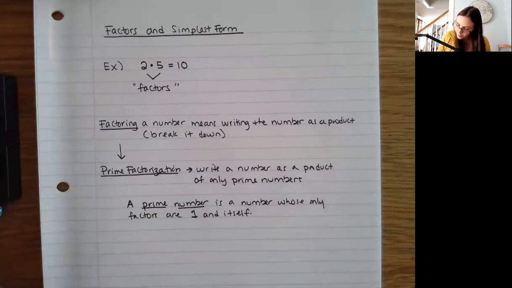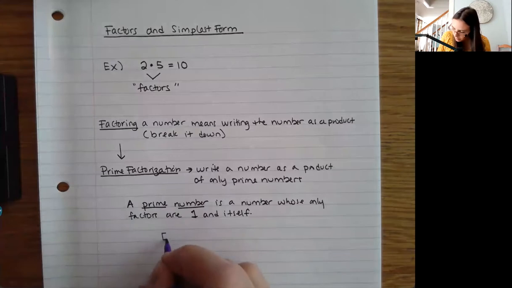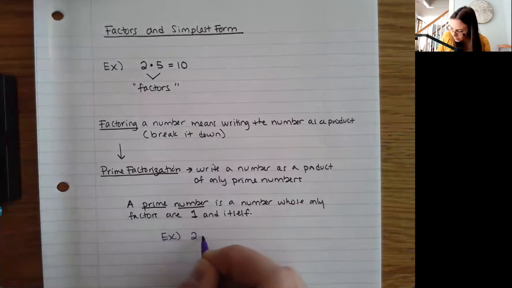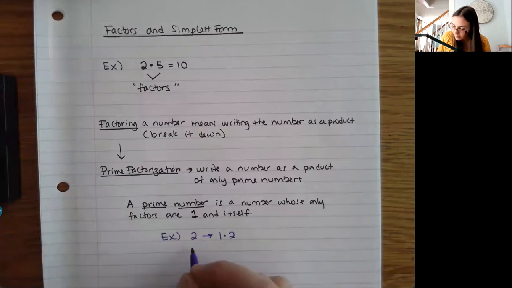So some examples of prime numbers would be 2, because the number 2 is only 1 times 2. Another example would be 7, because 7 is only 1 times 7. Or another example could be 11, because our only breakdown is 1 times 11.